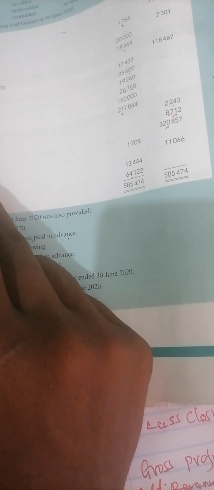So office expenses were 26,759 minus 1,100. So we have 25,659, office expenses.